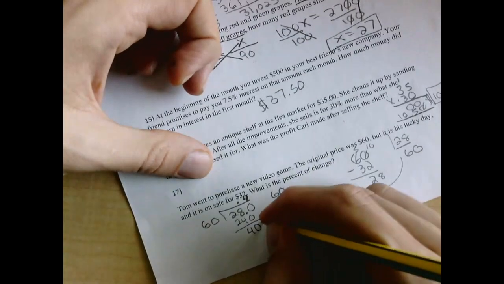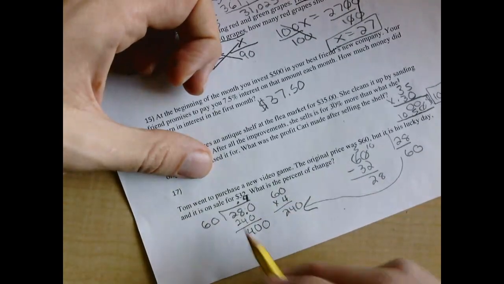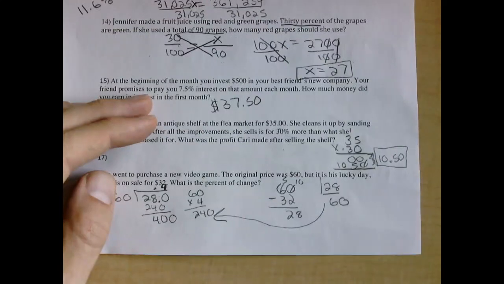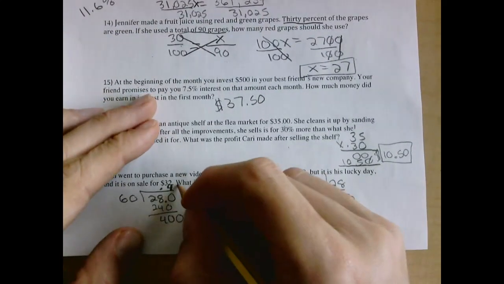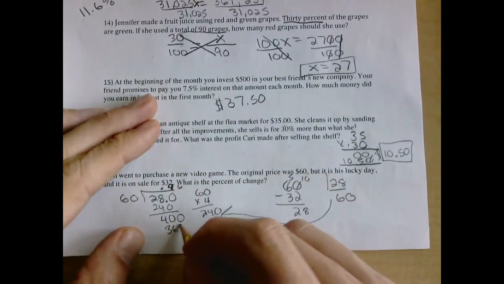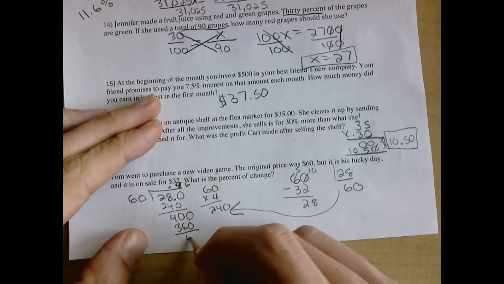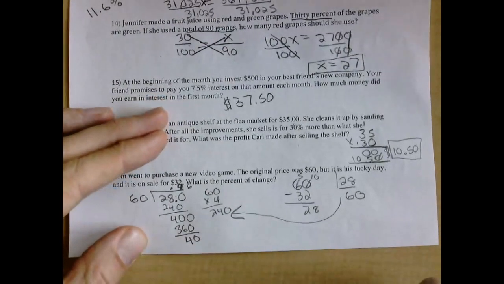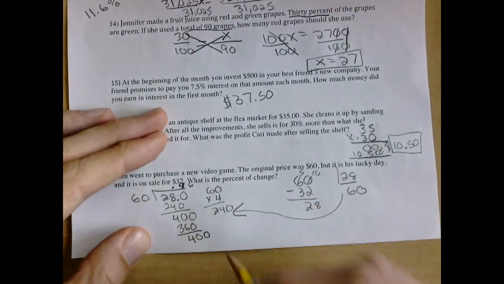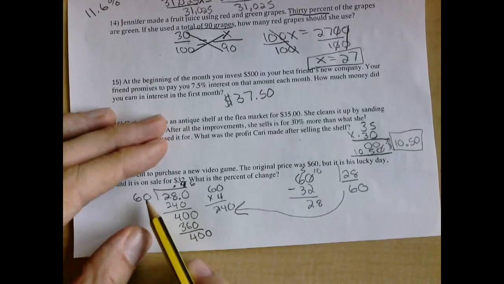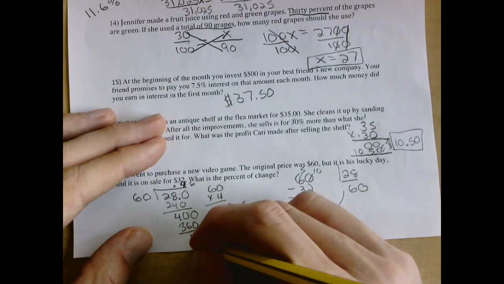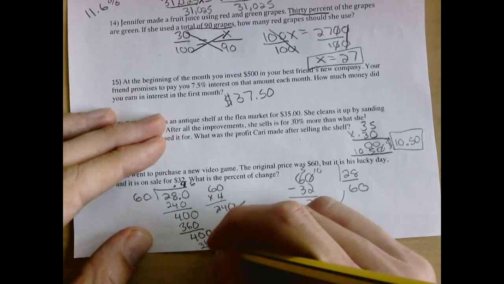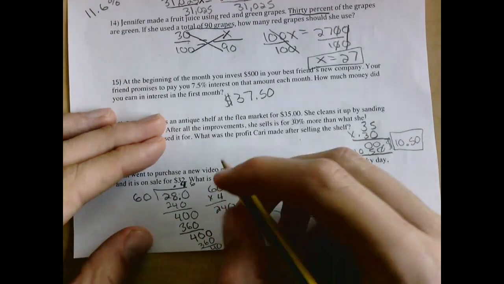I add a 0 here. 60 can go into 400 6 times. You get 360 with a remainder of 40. One more time, but I bet it's going to repeat. 60 goes into 400 6 times, and it's a repeating decimal.